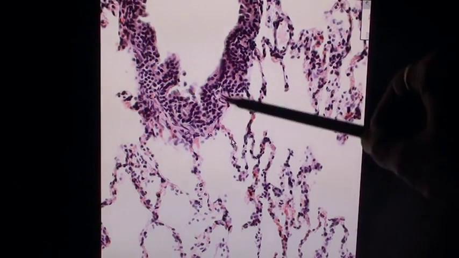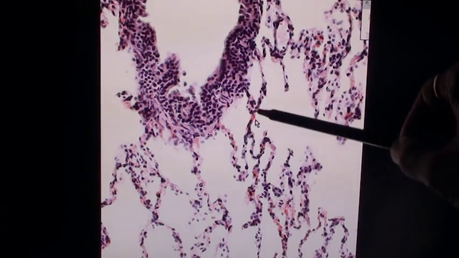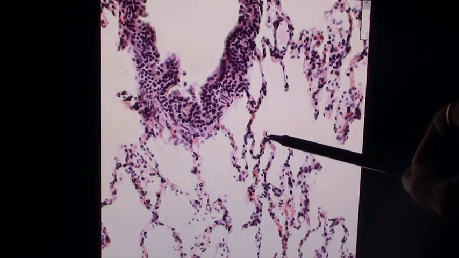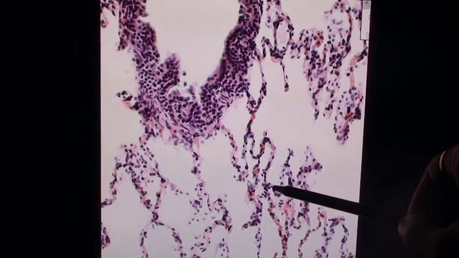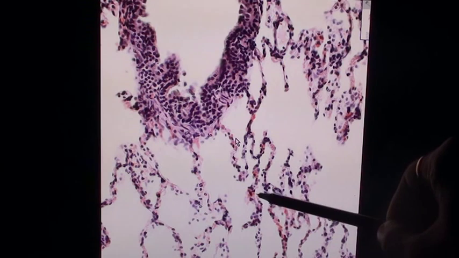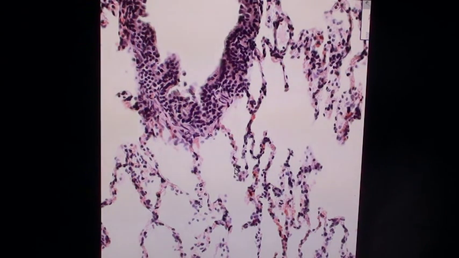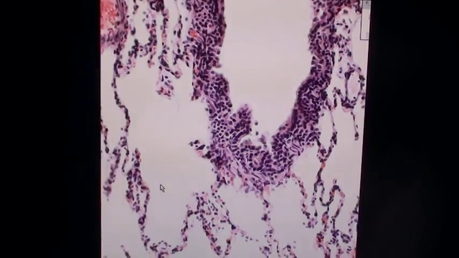These are the alveoli, the wall of an alveolus. Look at the red areas in the alveoli. These are the capillaries. Otherwise, the wall of the alveolus actually consists of pneumocytes. There are two types of pneumocytes, type 1 and type 2, and also occasional macrophages. Now let's see if we can find some of these cells.